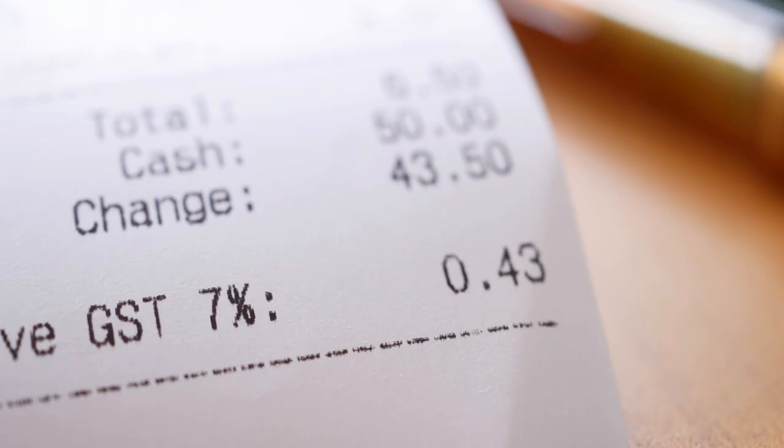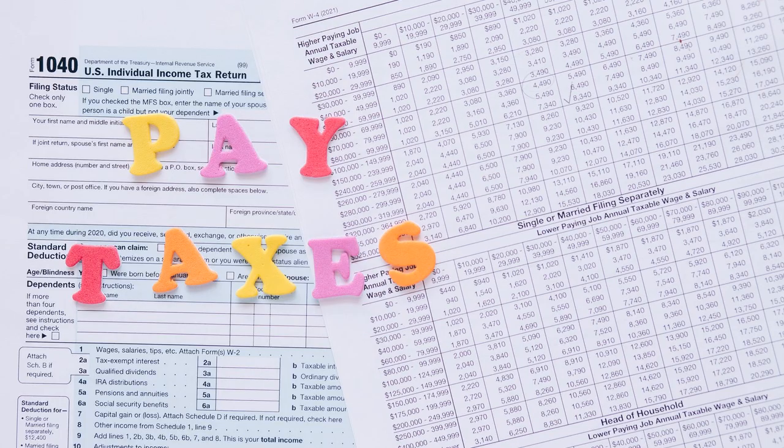In India today, the most common direct tax is income tax, while the most common indirect tax is GST, goods and services tax. Before GST, India had many different indirect taxes such as VAT, excise duty, and service tax. GST combined many of these into one simpler tax system, making taxation more uniform across the country. Whether you buy a pencil, a television, eat at a restaurant, or book an airline ticket, GST is often part of the final price you pay.